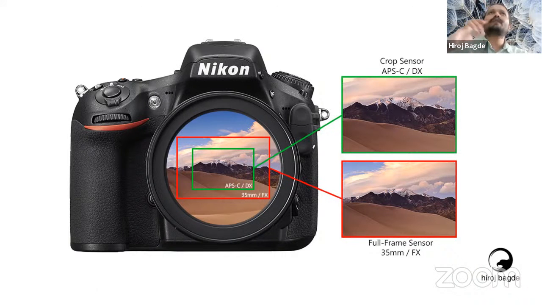A magnification ratio of 1.5x means that with a crop sensor my image will be the same, but I will have a very small view of what I am taking, because there is already a magnification inside.